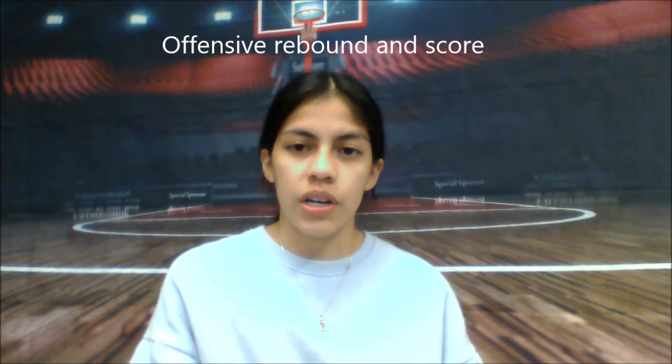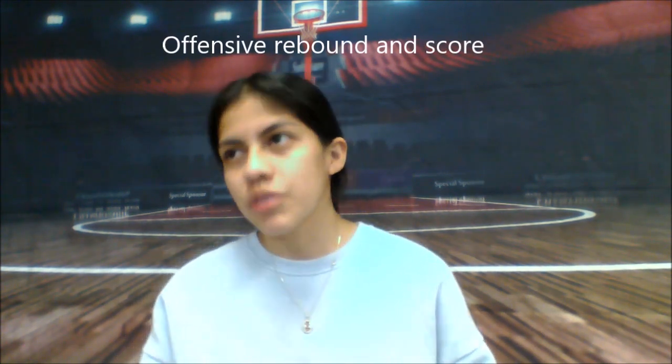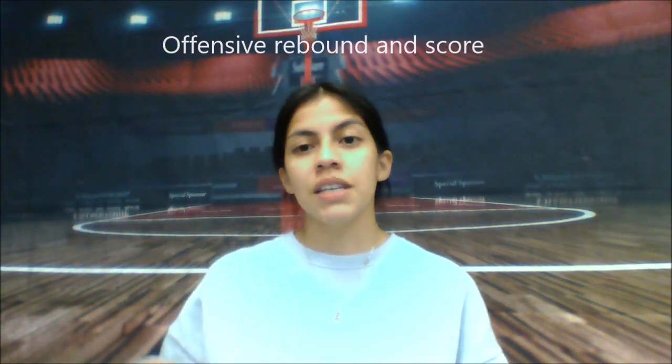Now for this week's rebounding, we are going to be talking about an offensive rebound and scoring. An offensive rebound is when your team has the ball and your teammate shoots and misses, and you're still on offense. So then you go straight up for the rebound and you just tip it in, or you do a layup since you're up there, but you try not to bring it all the way down. You keep the ball up here so you can score right away and keep moving quick.